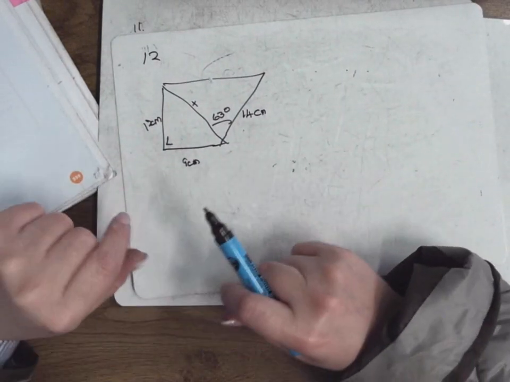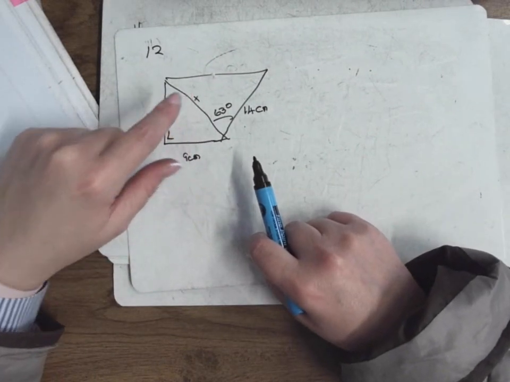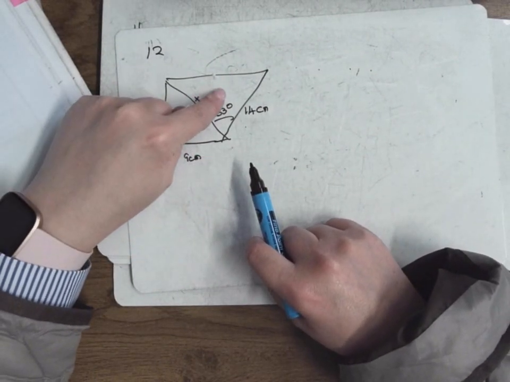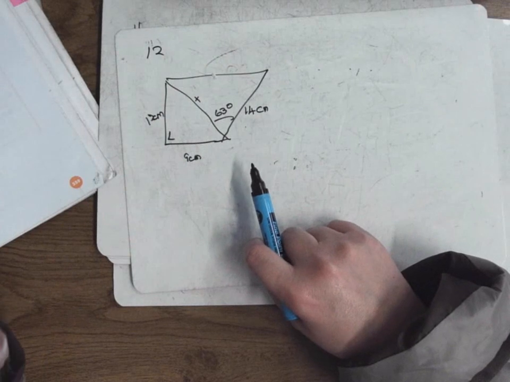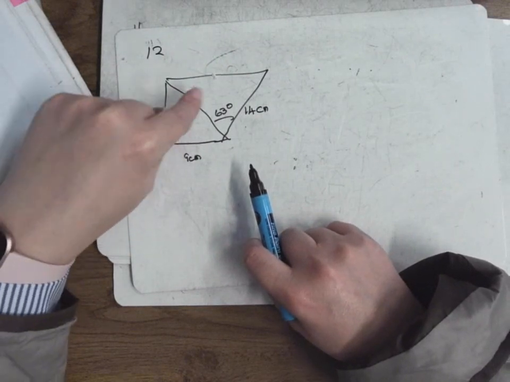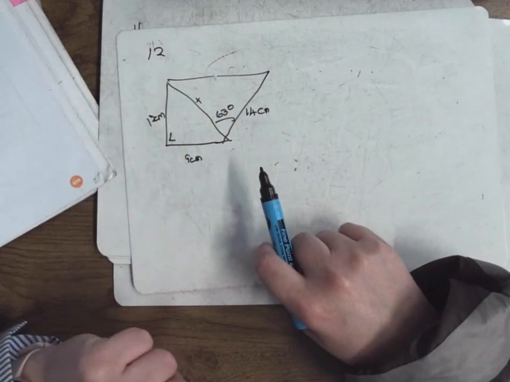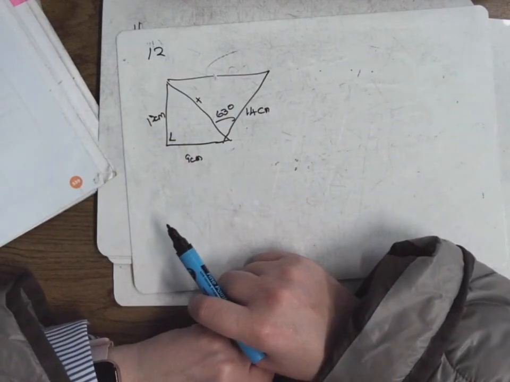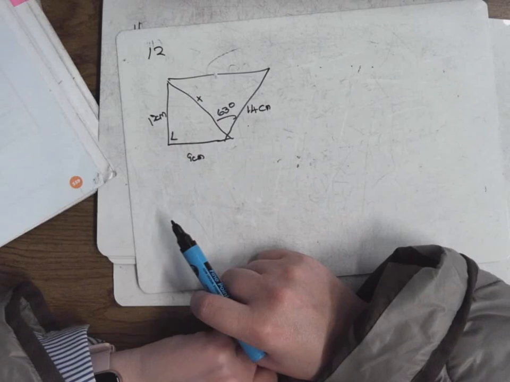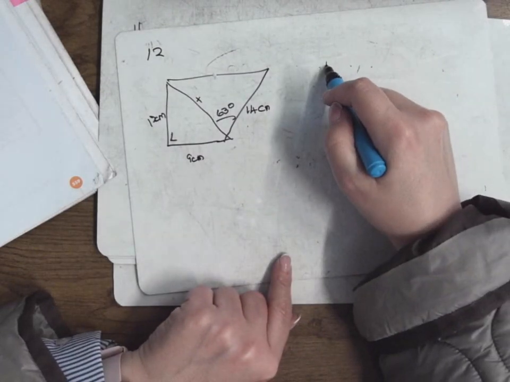There are 2 triangles here. There's a triangle here which is right angled, and a triangle over here which is non-right angled, so we're using SOHCAHTOA, and then the sine rule and the cosine rule for that triangle. Which triangle do I start in and why? You start in the right angle triangle.